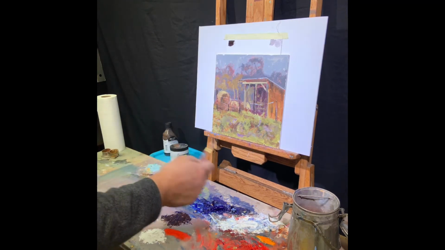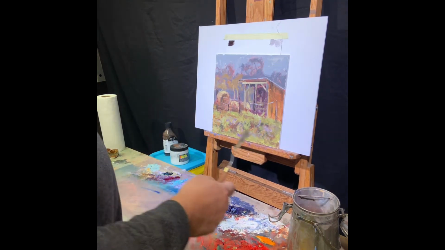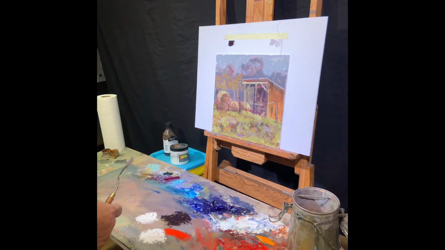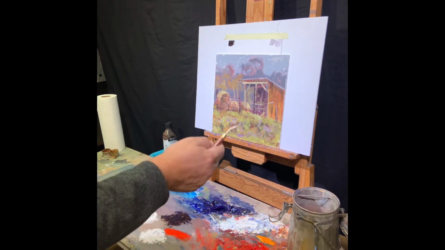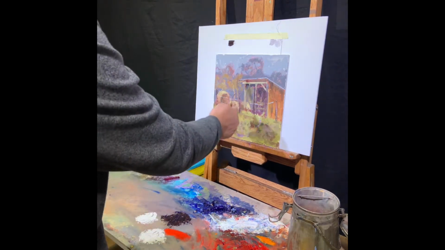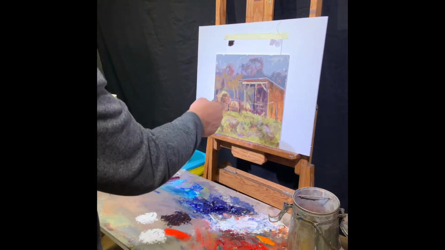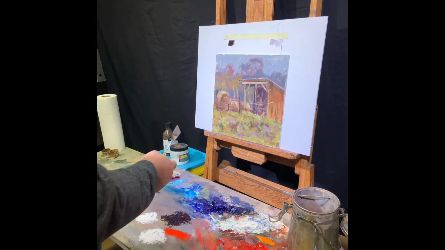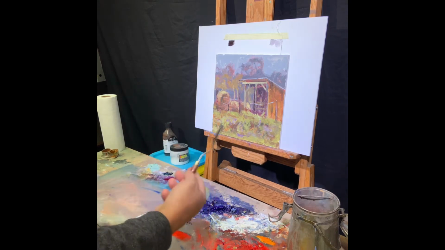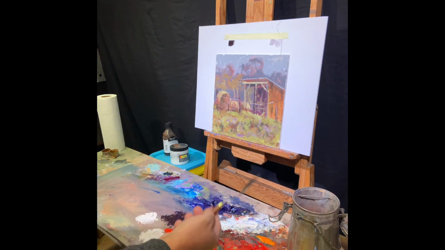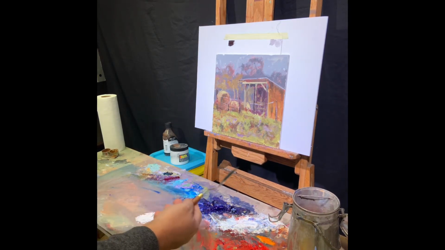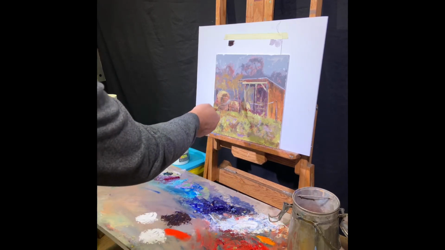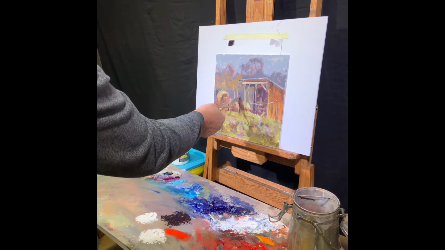So you're always working within a value scale of a painting while you're outside, and in general you want to mix up a lot of grays. This painting really works with grays. There's no real yellow, no real red, no real blue. I do like this gray value back here.